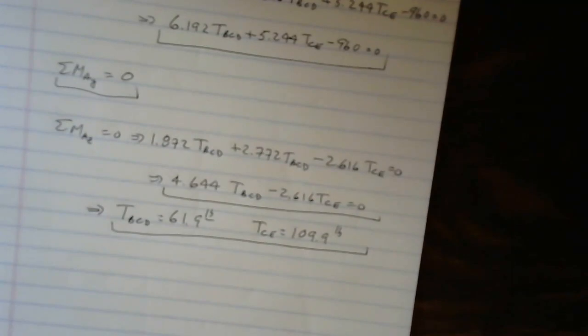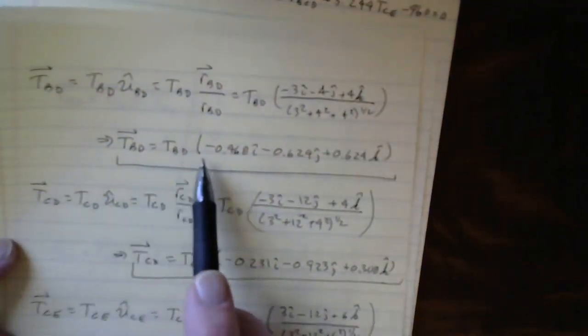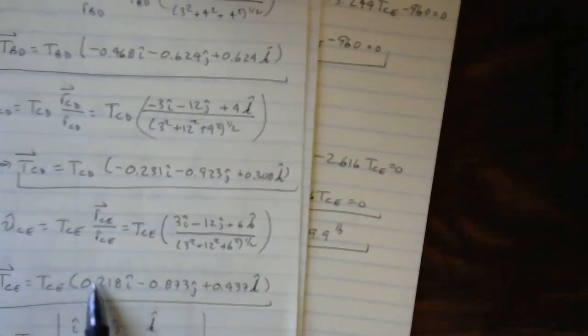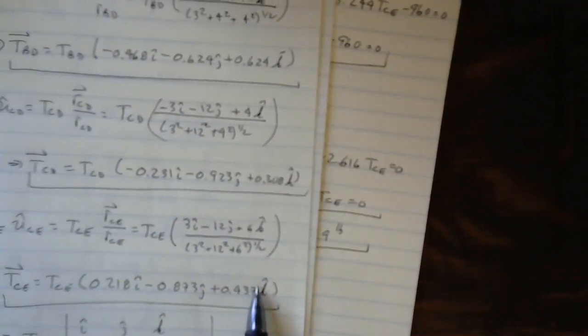I have the unit vectors. For example, here's the unit vector of TBD, here's the unit vector of TCD, here's the unit vector of TCE. And I have solved for the magnitudes TCE, TCD, and TBD.